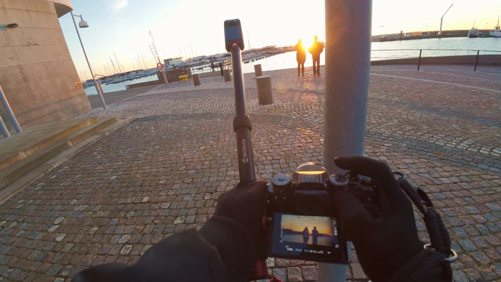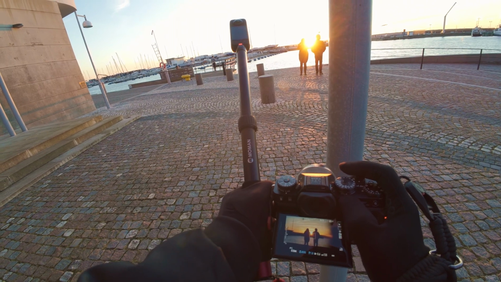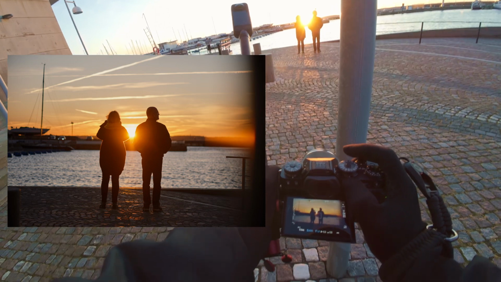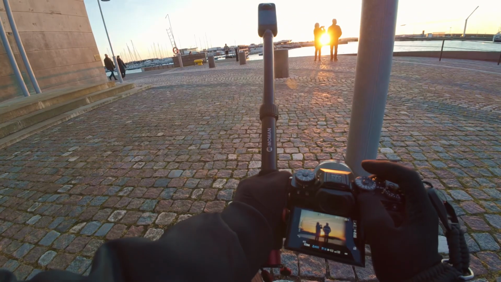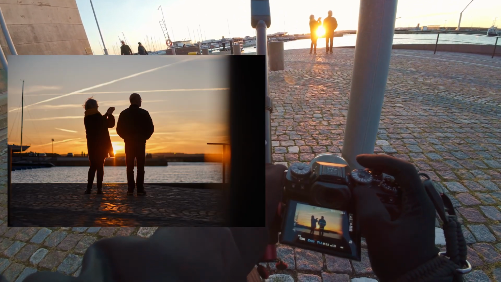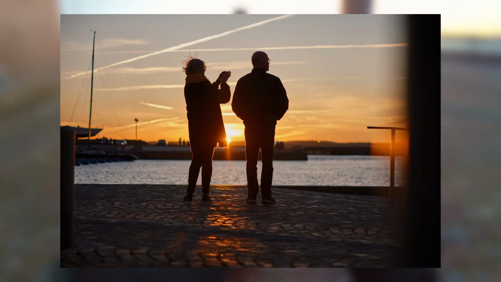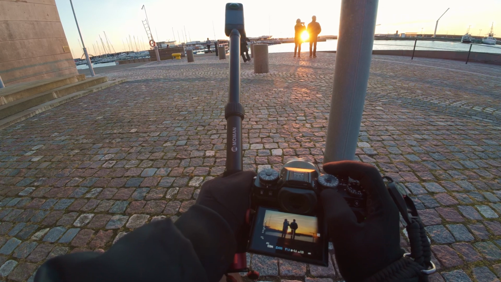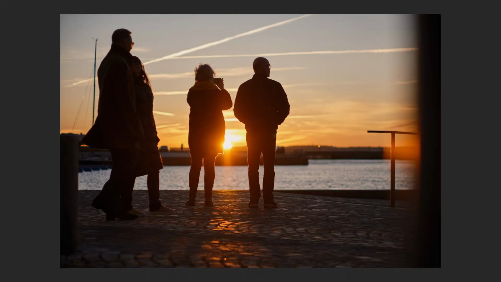Let's get something that is obscuring the view a little bit. Lower angles definitely make a difference here. Maybe we get some more people in the frame there. Well, I guess I have to call that a success.